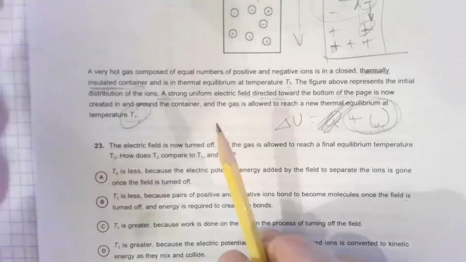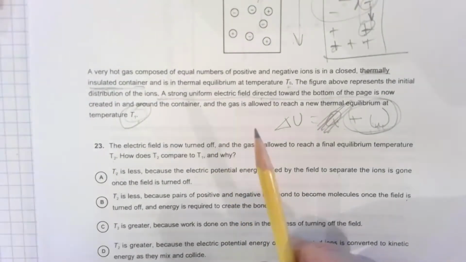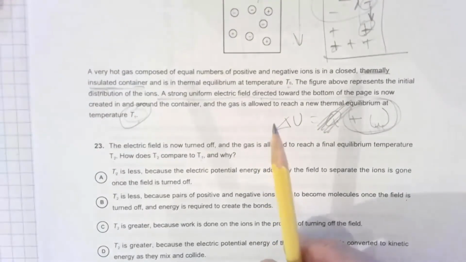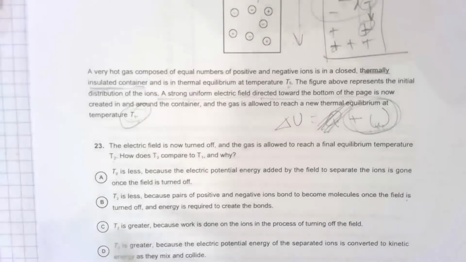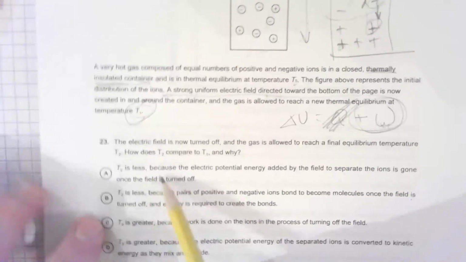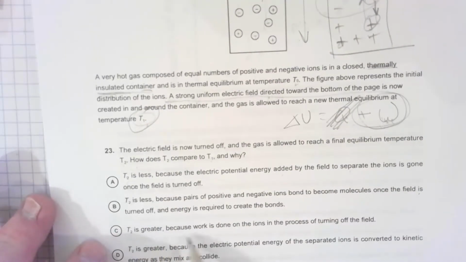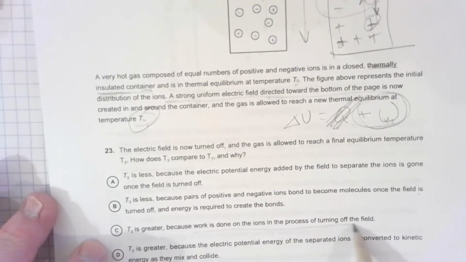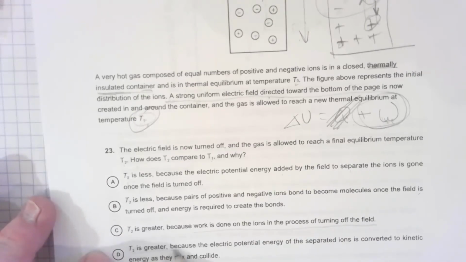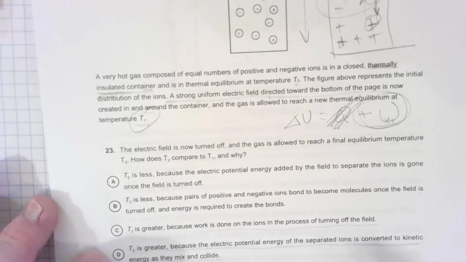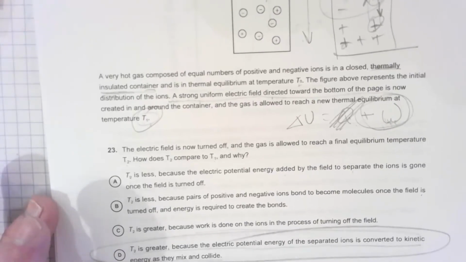Kind of like shaking it back and forth. A shake one way would add heat, and so would the shake back. It's not like you remove that heat. So I would say T2 is greater, because work is done on the ions in the process of turning off the field, and the electric potential energy is converted into thermal energy. I would go with that.